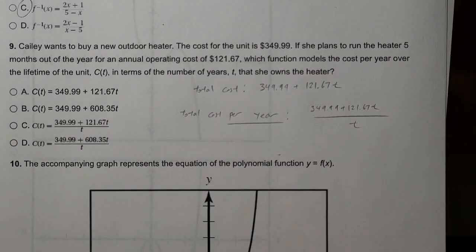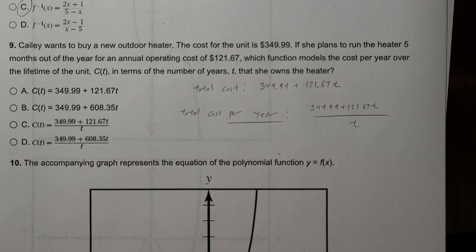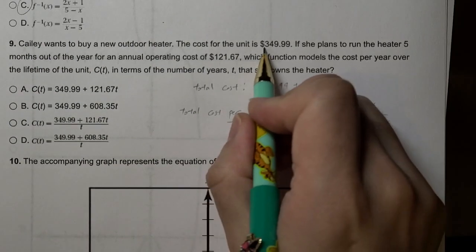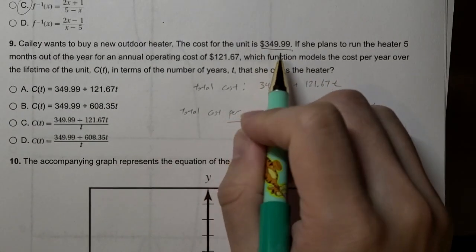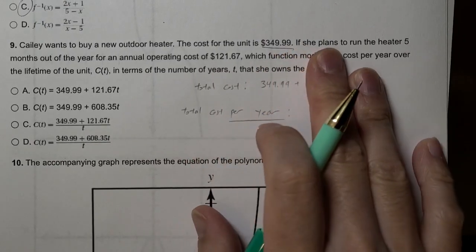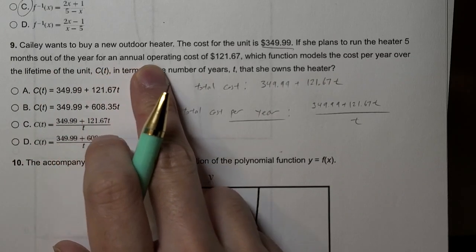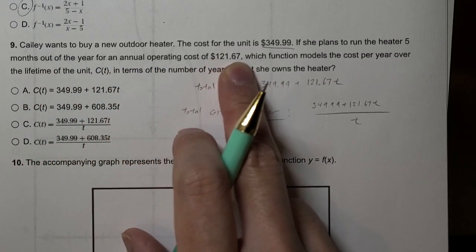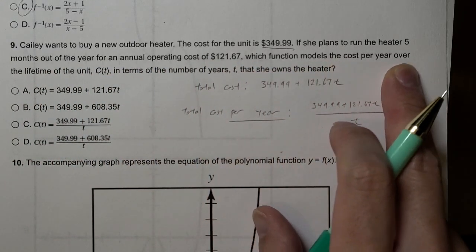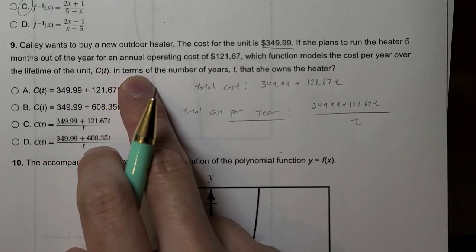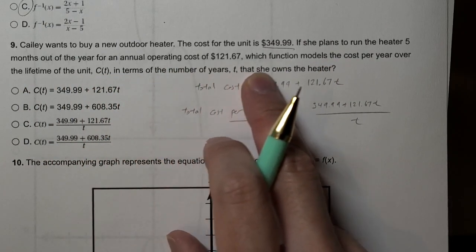Okay, number 9. Kaylee wants to buy a new outdoor heater. The cost for the unit is $350. That seems kind of cheap in the real world. If she plans to run the heater 5 months out of the year for an annual operating cost of $121.67, what function models the cost per year over the lifetime of the unit C of t in terms of the number of years t that she owns the heater?